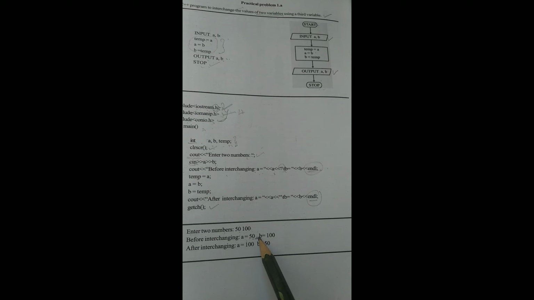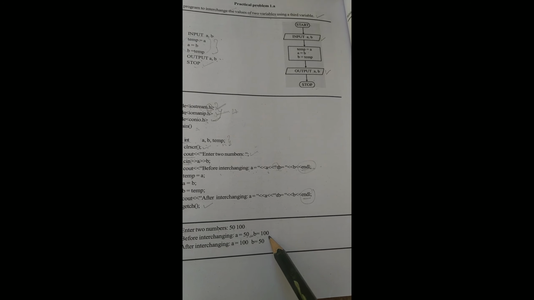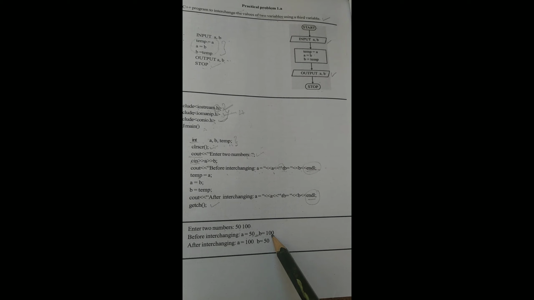Next line is cout. Before interchanging, A is equal to, within double quotes, A. This will print A is equal to 50. Here \t is going to give a space. Next it is B is equal to B. That is, B is equal to whatever the value inside B, that is 100, will be printed here.